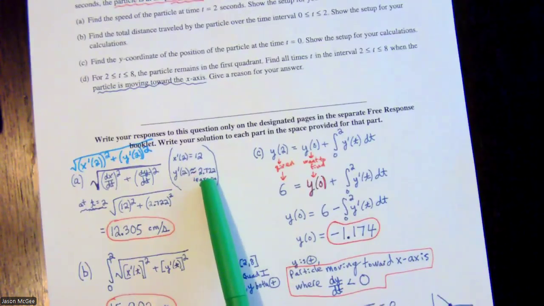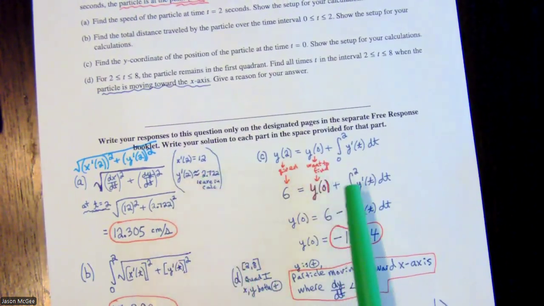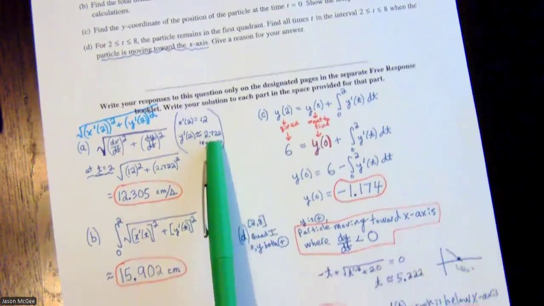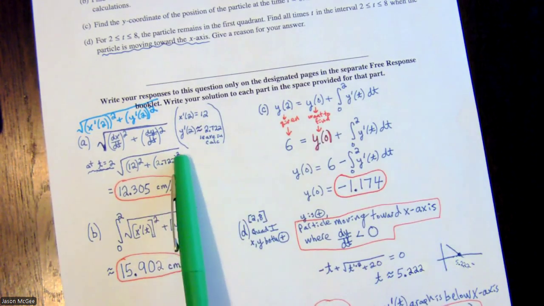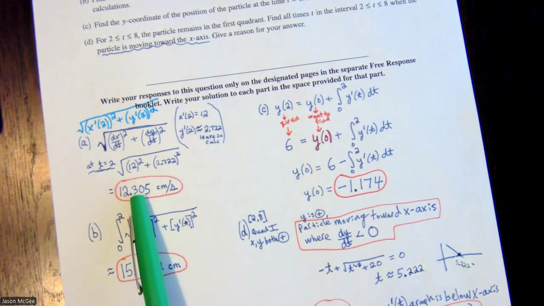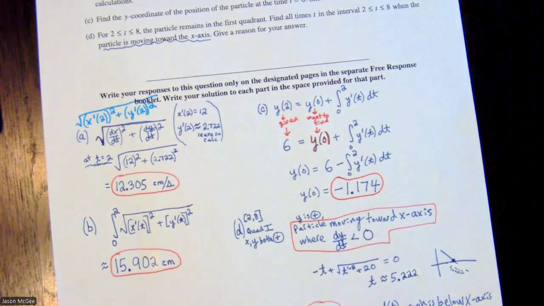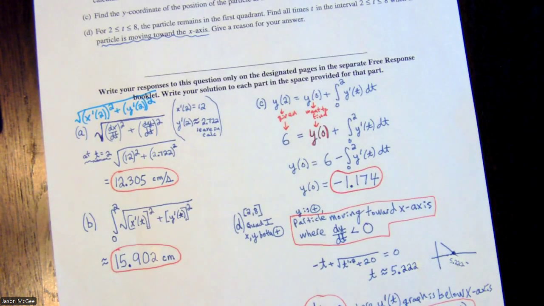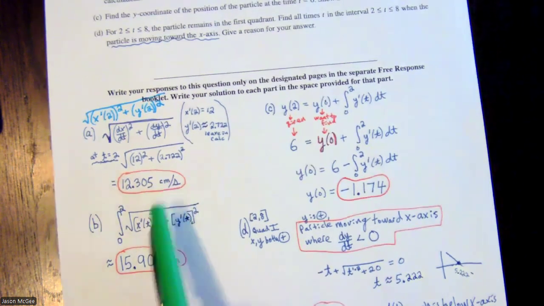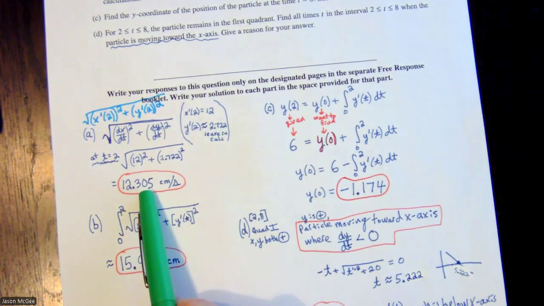And then y prime of 2, take that 2 and plug it in for those t's right there. Now I got this 2.722 number that just kept on going in the calculator, so I just left that long number in the calculator when I squared it. Make sure you're doing your square root of x prime squared plus y prime squared, plugging in the numbers when they give you the numbers. We'll round everything to 3 decimal places. They didn't ask for units on this one, but if they did, it would be centimeters per second. So that's the speed.